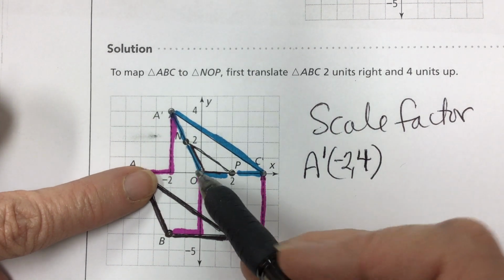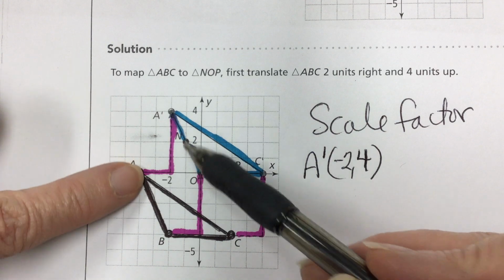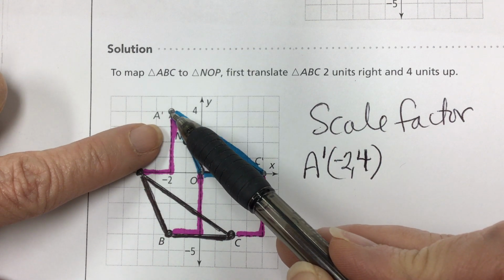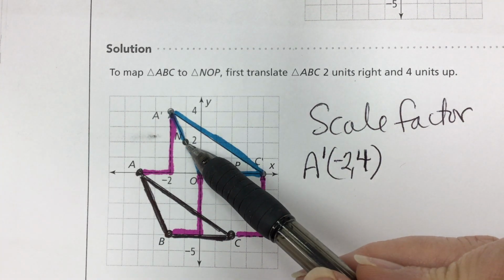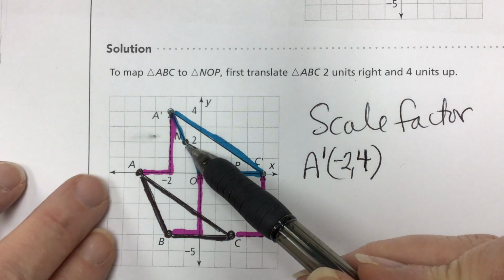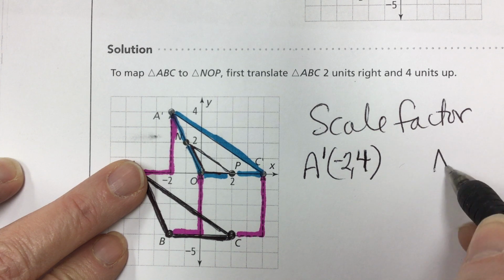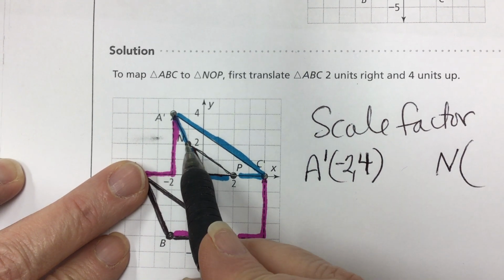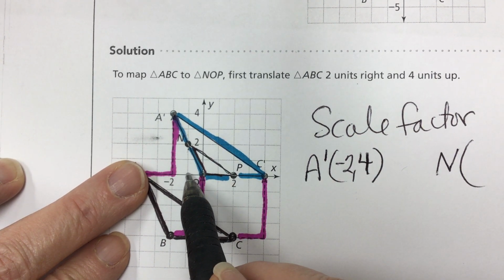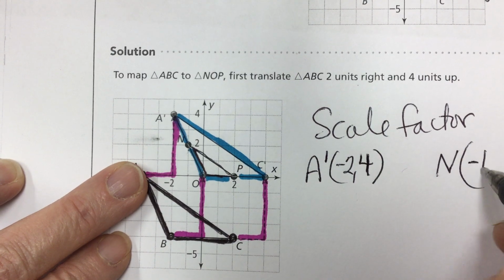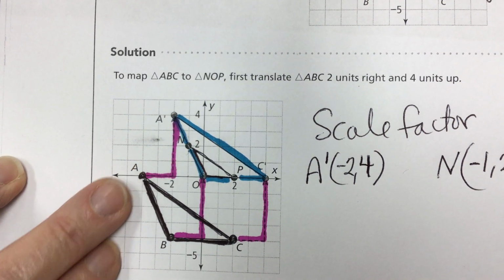A prime pairs with N on the smaller triangle. What is the ordered pair for N? N's ordered pair is negative 1, 2.